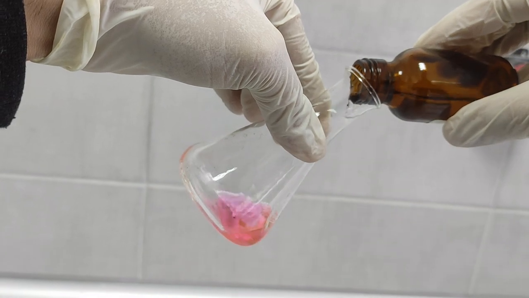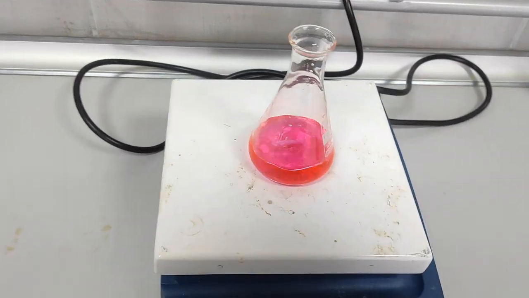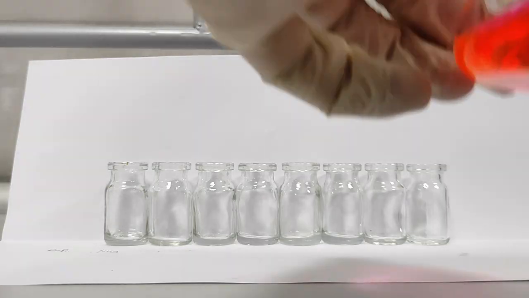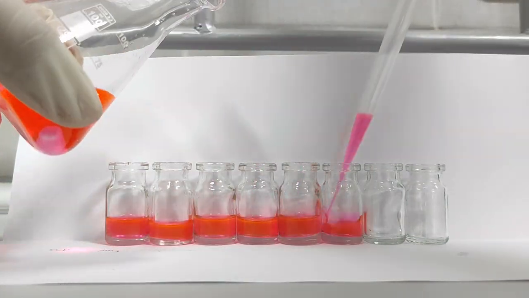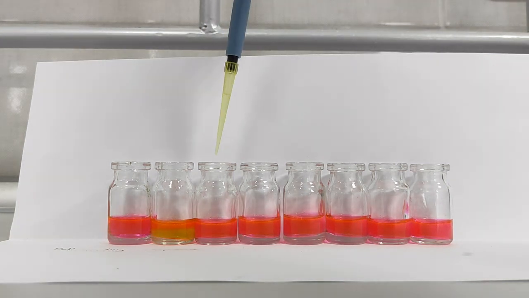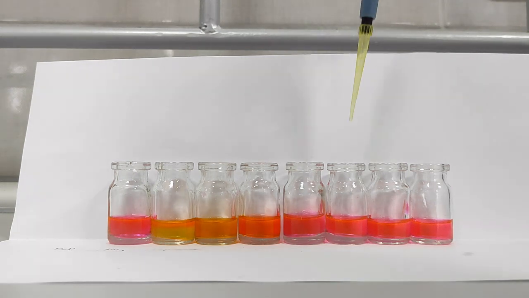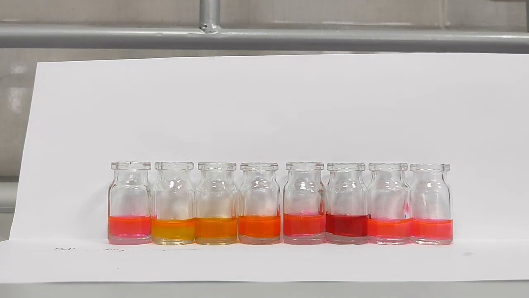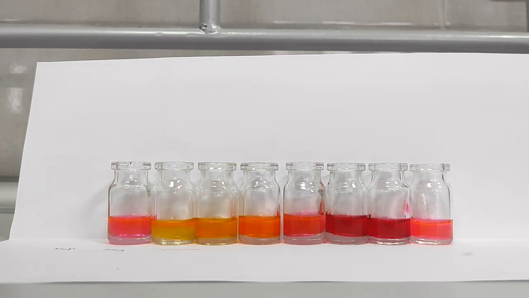Now I will test TolBodipy selectivity for amines in solution. I prepare a solution of the compound in acetonitrile and distribute it into vials. Then I add different amines to each vial: ammonia, propylamine, pentylamine, diethylamine, piperidine, morpholine, and triethylamine.